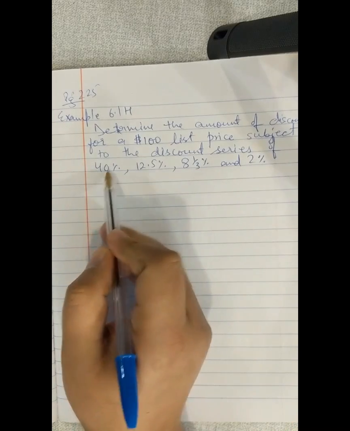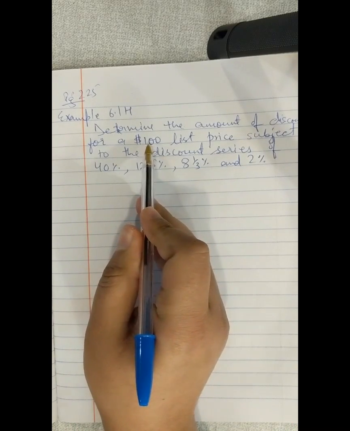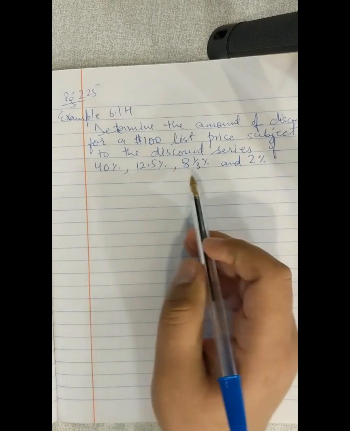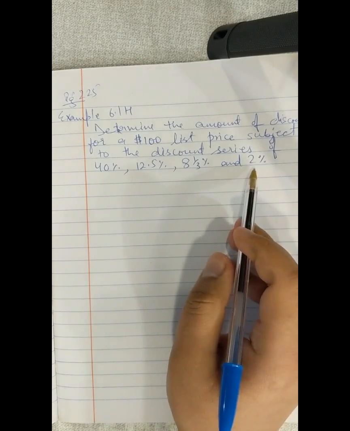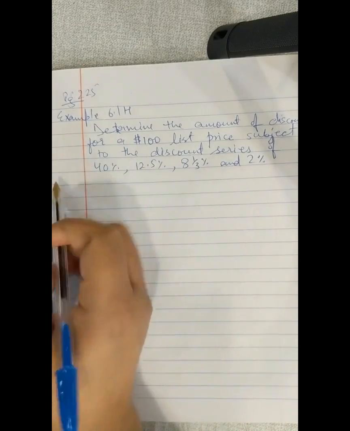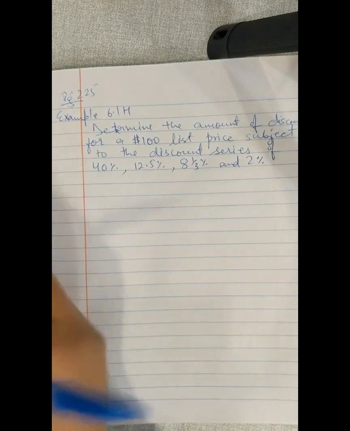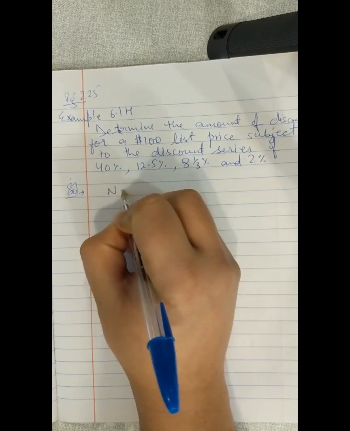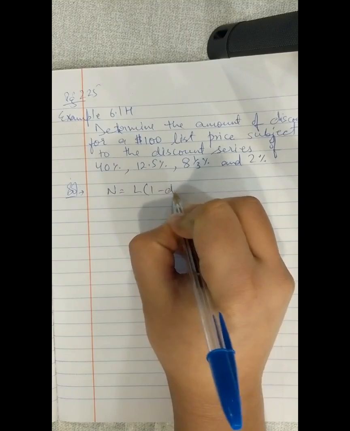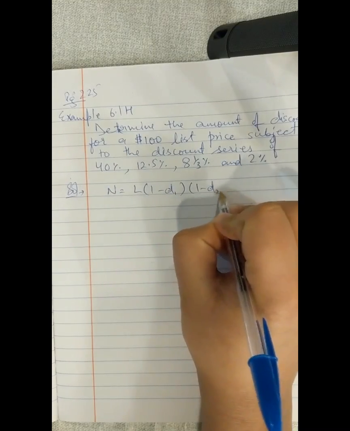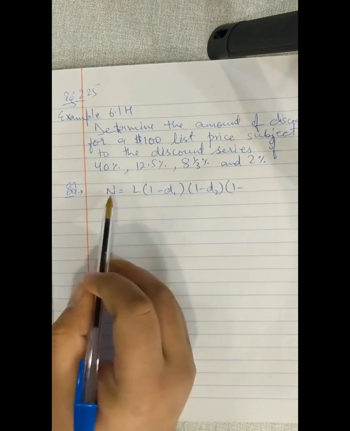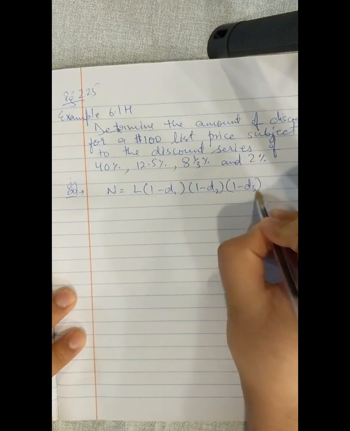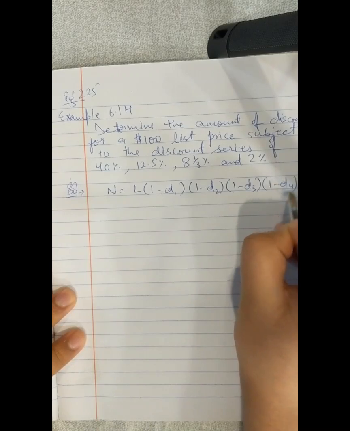So first we will apply 40% on $100. Whatever we get, we will apply 12.5% on that amount, then 8 1/3, and at last 2%. But we have the formula. Which formula do we have? This one. How many discounts we have? 1, 2, 3, 4. So I will expand it till 4 discounts.